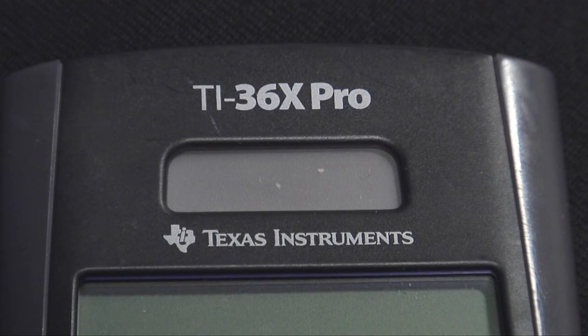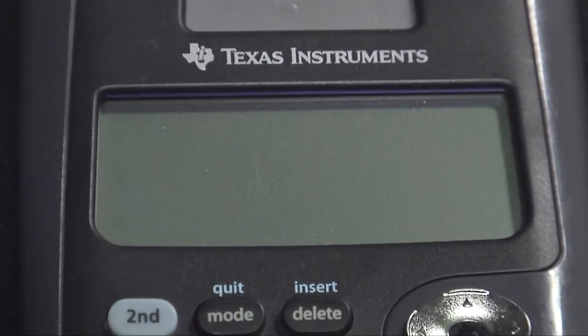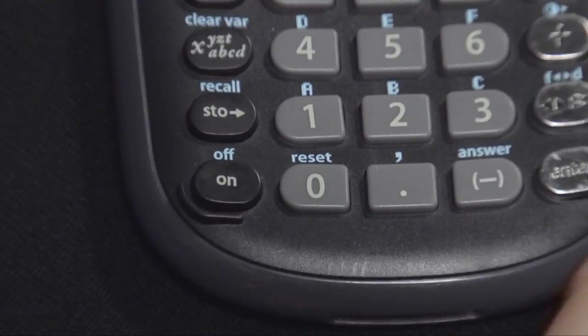This is the TI-36X Pro calculator, and we're going to use this to find the mean and standard deviation of a data set. So I start with my calculator off, and the first thing I need to do is turn it on.